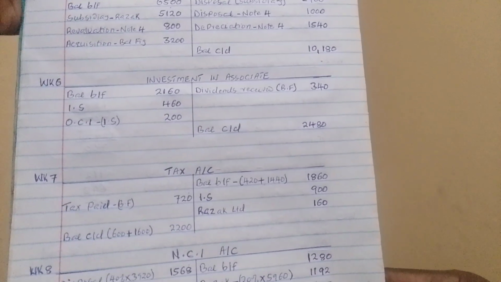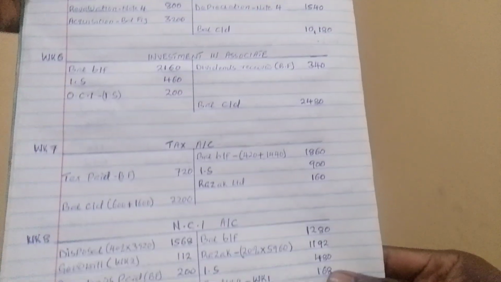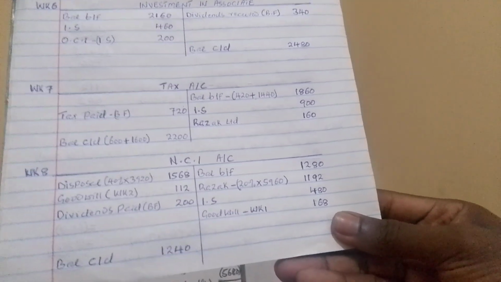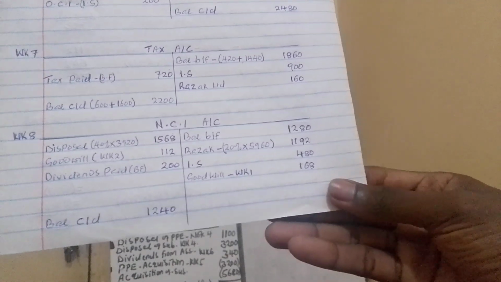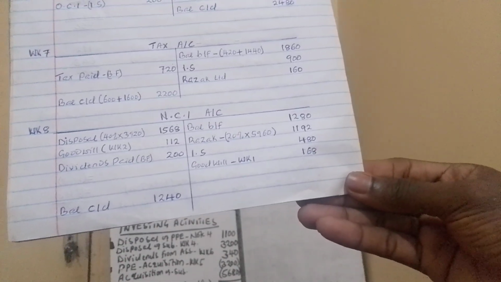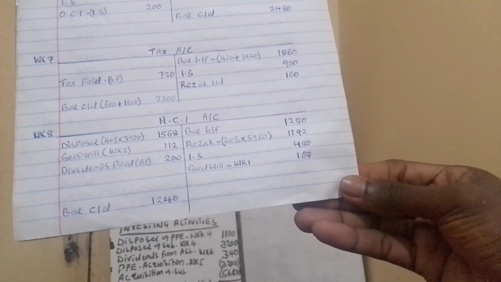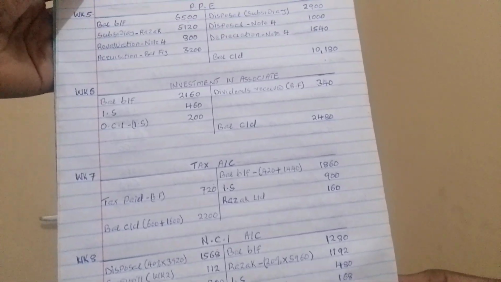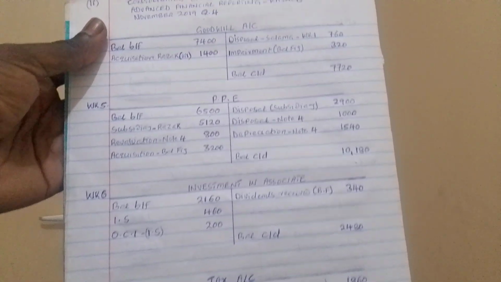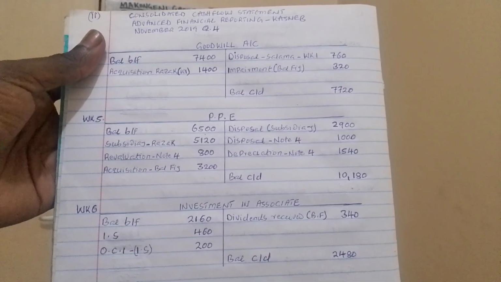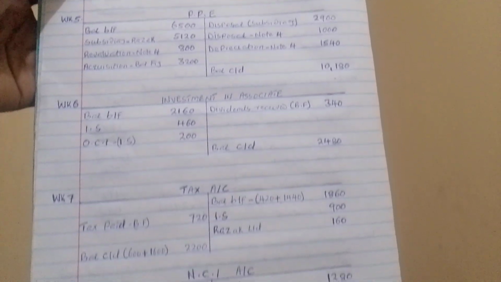Investment in associates will be working number 6. Working number 7 will be tax paid. Working number 8 will be for NCI.